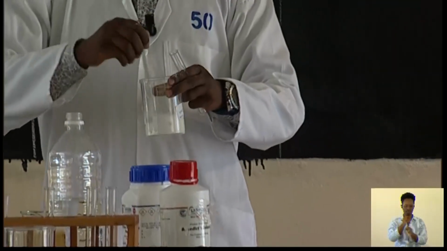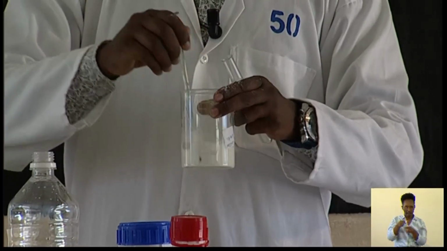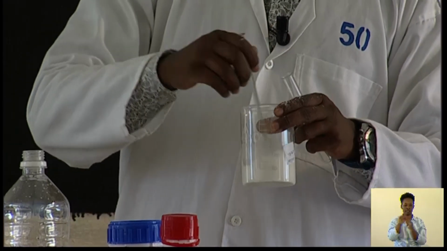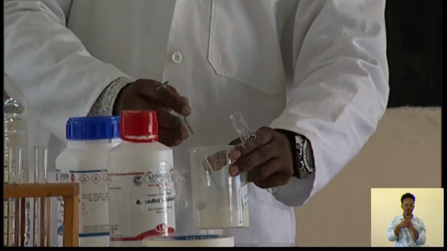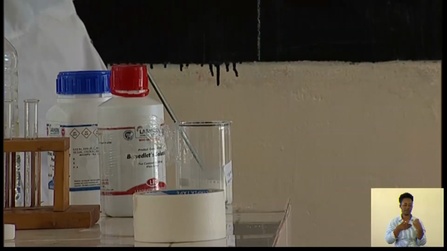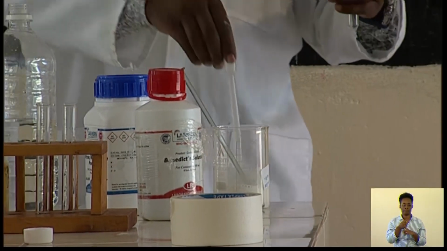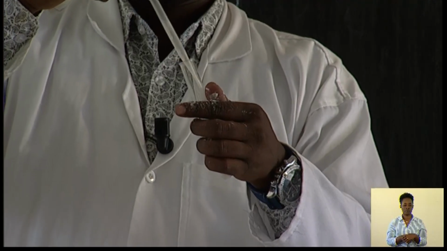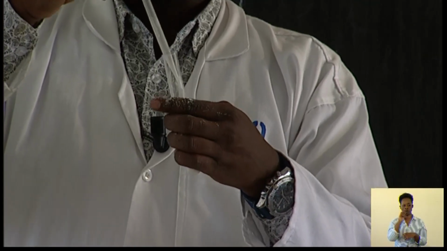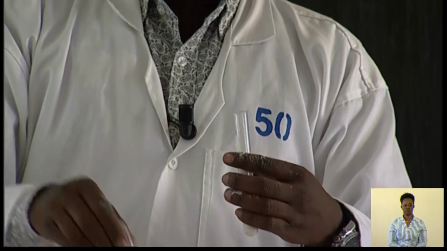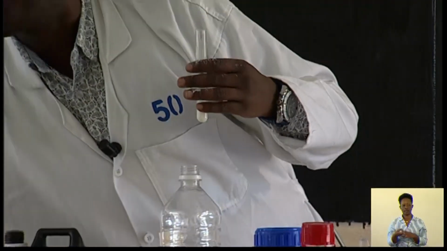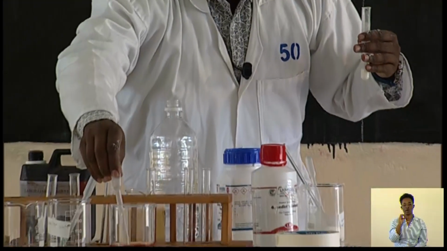I have to stir, then after stirring, I will add the iodine solution. I'm stirring, as you see. After stirring, now I will do my experiment. I get a dropper. After getting the dropper, I put there a sample of about 2 milliliters of the solution. Then from there, I add the iodine solution.